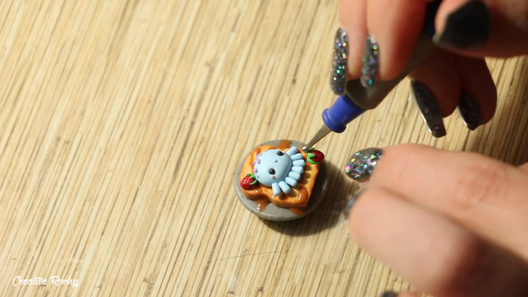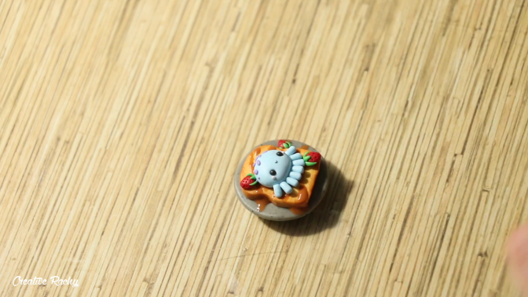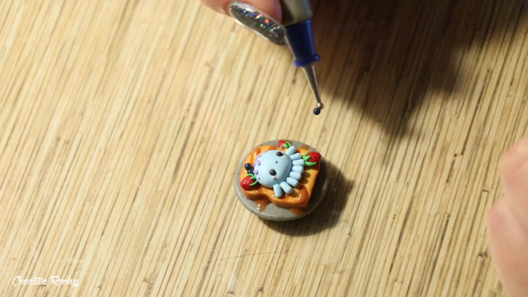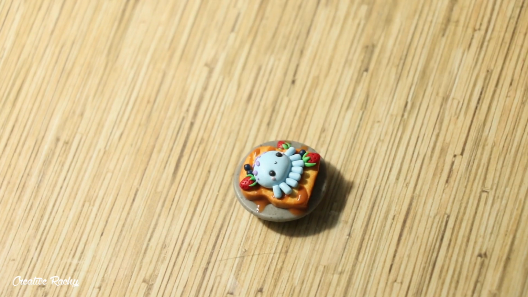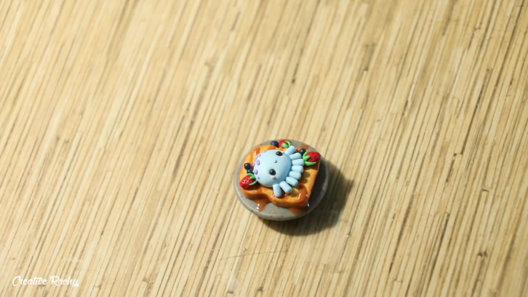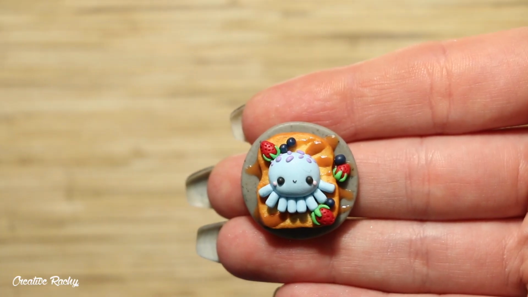Finally, is some extra decoration to really try and get the idea across that this is a dessert piece of toast. I created a few little strawberries and blueberries, which I scattered all around the plate, and then I went to bake this in my oven, and again, you'll see the results at the end of the video.